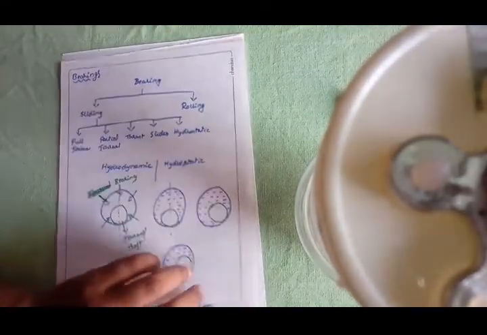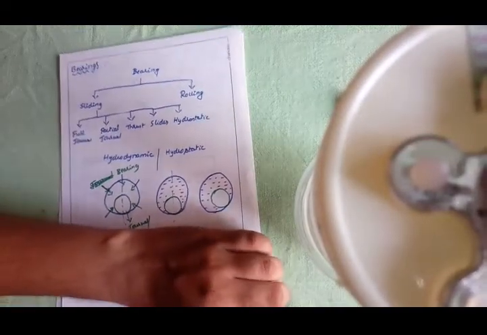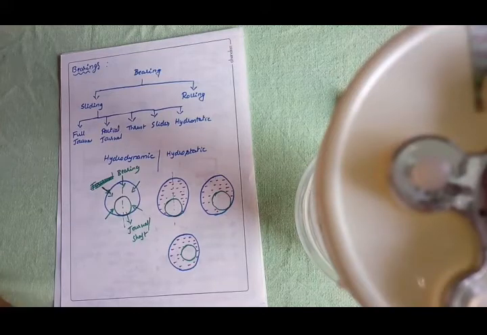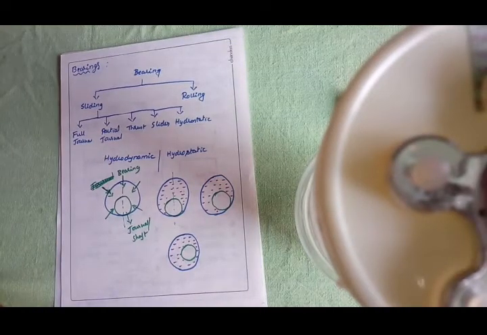Next we are going to study about the bearing. What do you mean by a bearing? A bearing is a mechanical component which provides a relative motion, or which transfers the rotary motion.